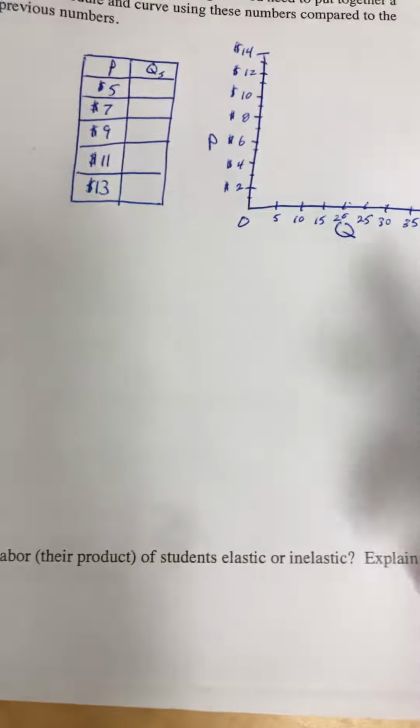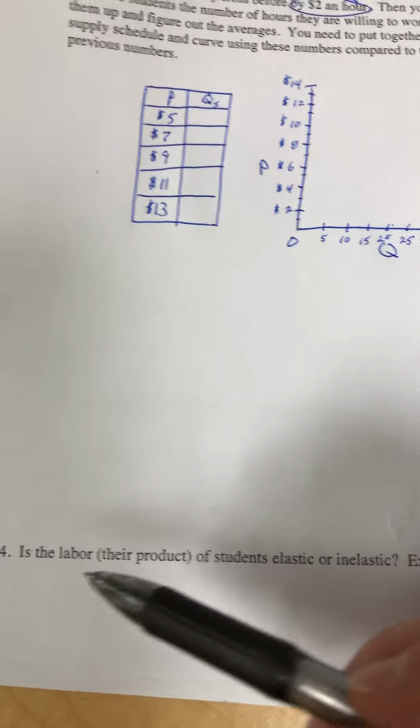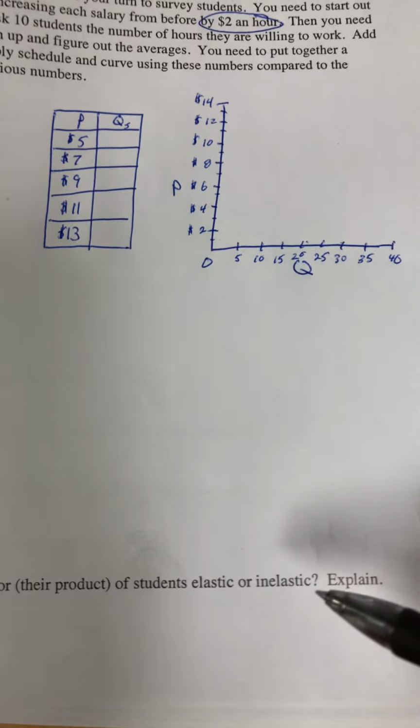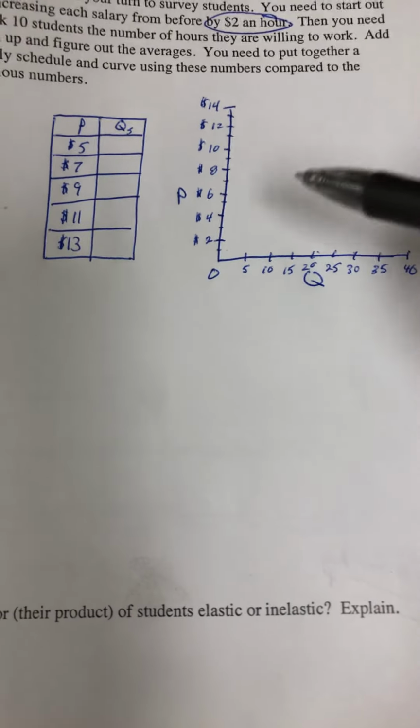Okay? At the end, you have to go ahead and answer this. Is the labor, their product, elastic or inelastic? Would they work more hours for more money?